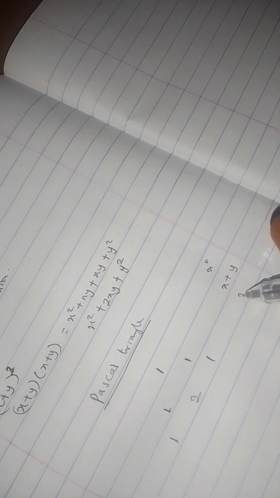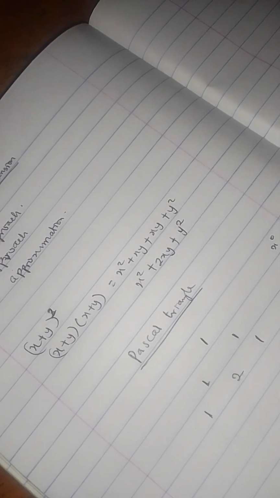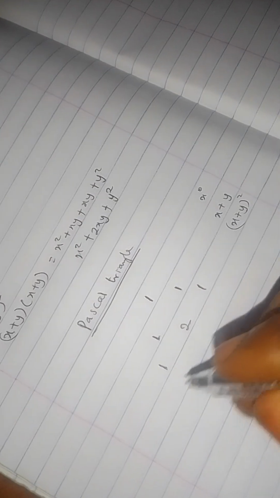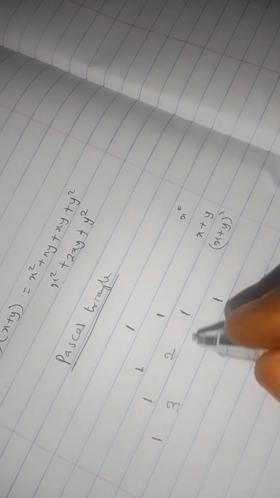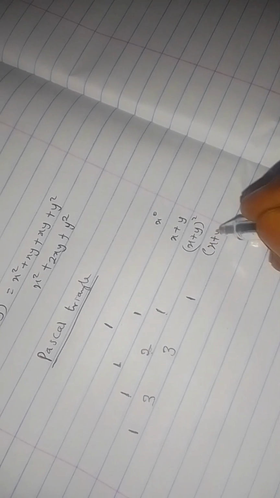Then if you extend it further, repeat this one, repeat another one, then this one plus this one gives you 2. That represents x plus y, all raised to the power 2. These are the coefficients of x plus y raised to the power 2. Then if you go further, add 1 there, add another 1 there. This one plus this 2 here, you have 3. This 2 plus this 1 here, you have 3. That's for x plus y raised to the power 3. All these values that you are seeing there represent the coefficients of x and y.